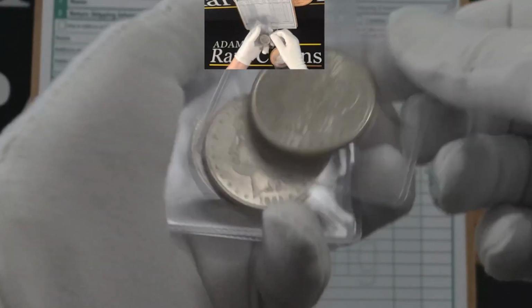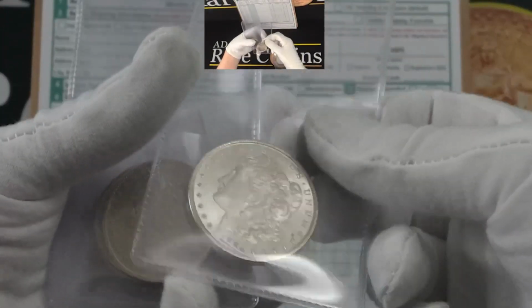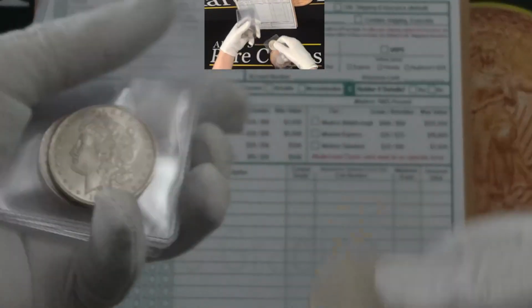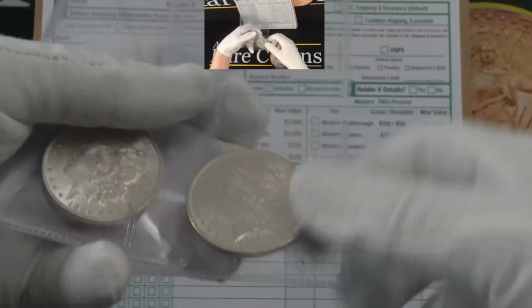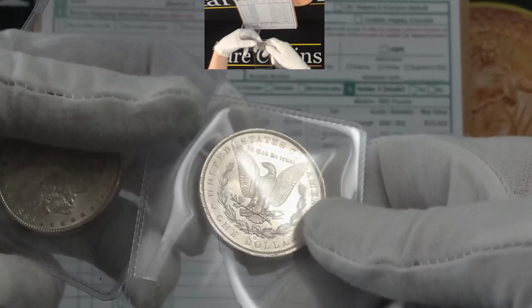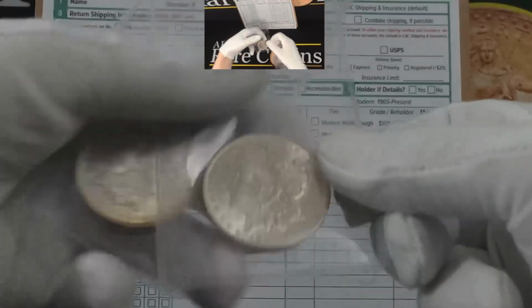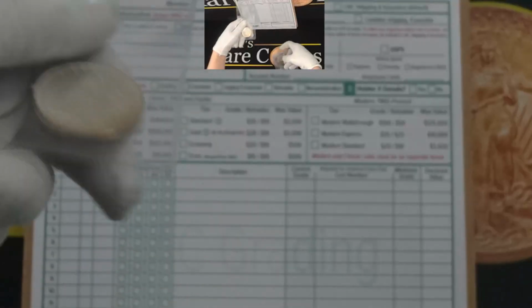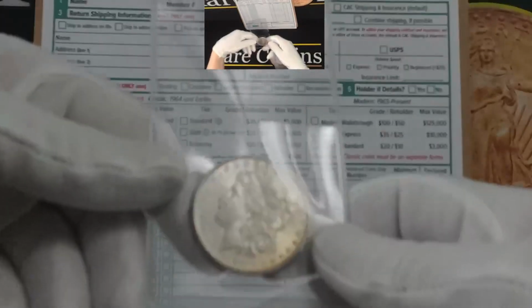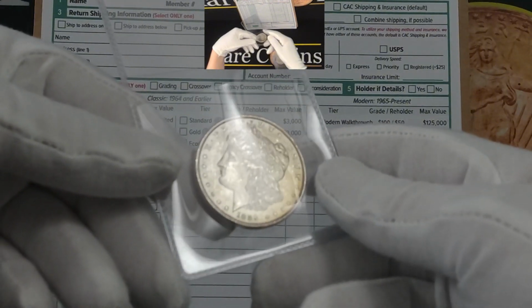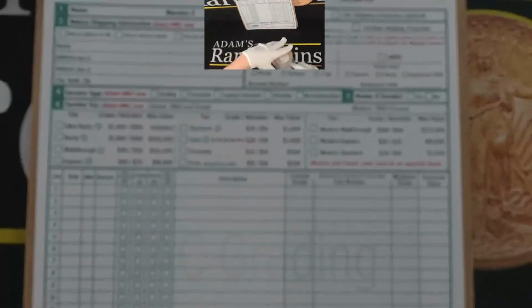We've got an 1884 Philadelphia with a die crack. We've got an 1885 New Orleans. We have an 1886 Philadelphia. And we have an 1889 Philadelphia Morgan.